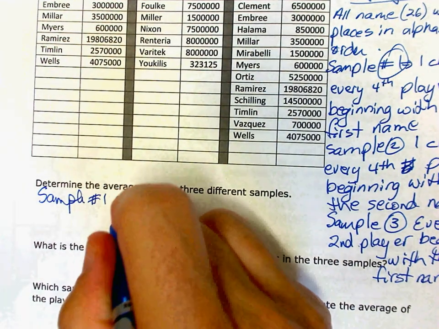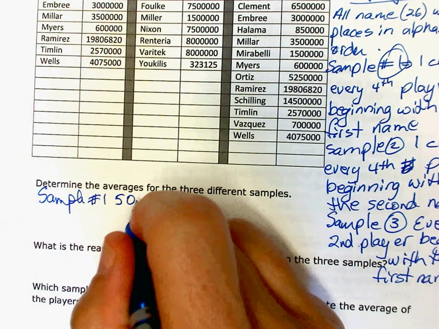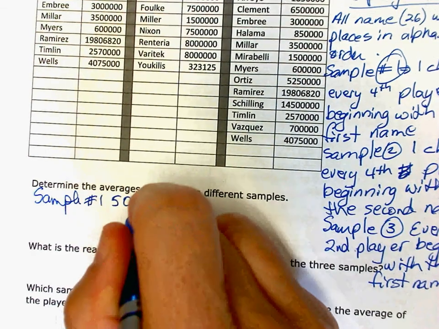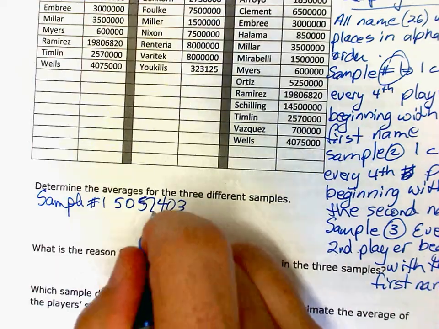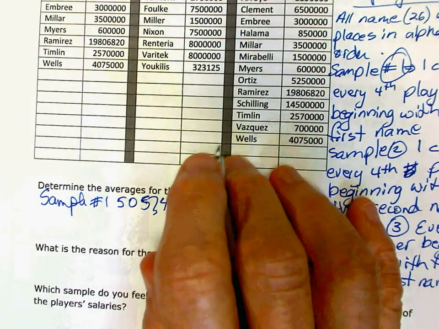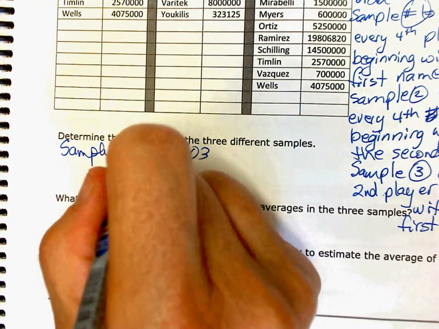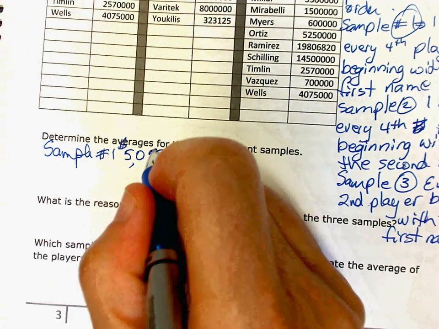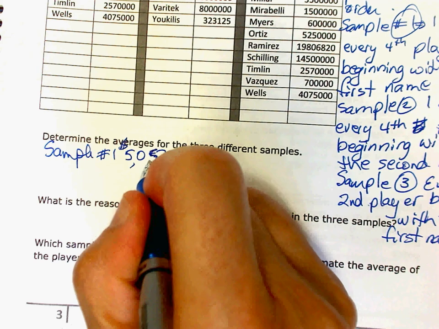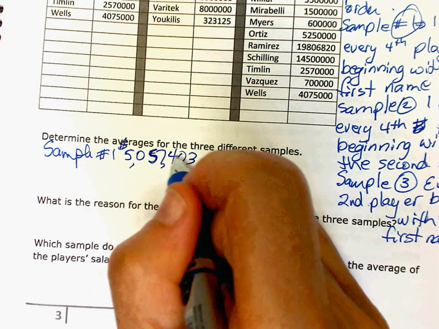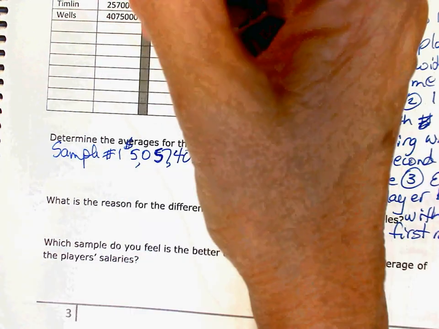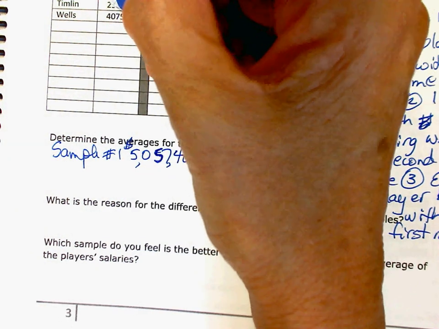5057. I just rounded it to $1. So I got 5,057,403. All you do, you add them up and you divide by 1, 2, 3, 4, 5, 6, 7. You just sum it up, divide by 7.